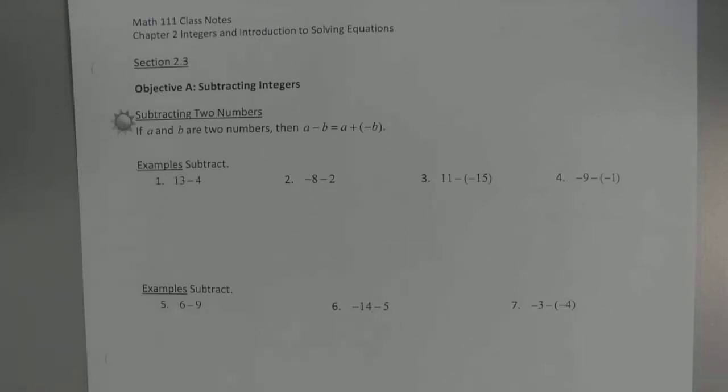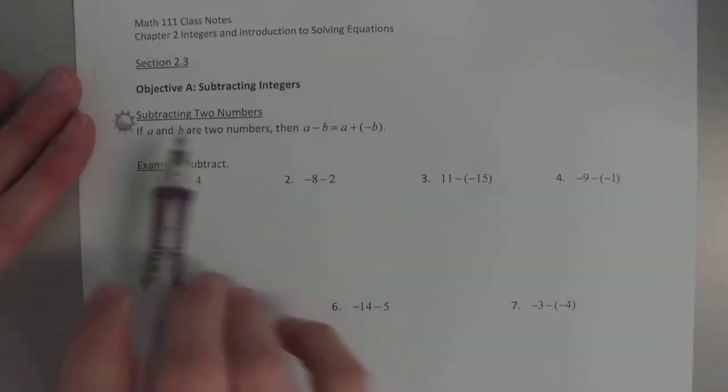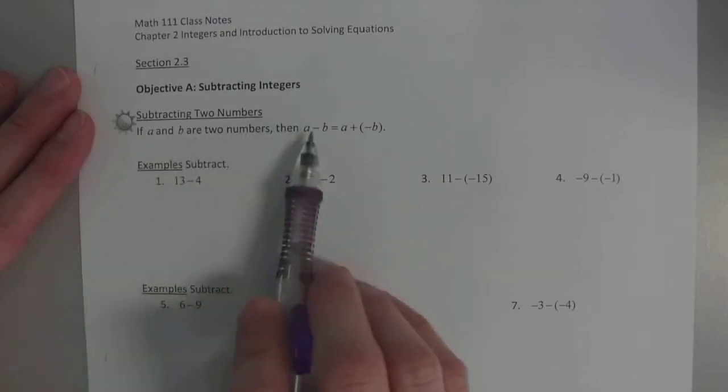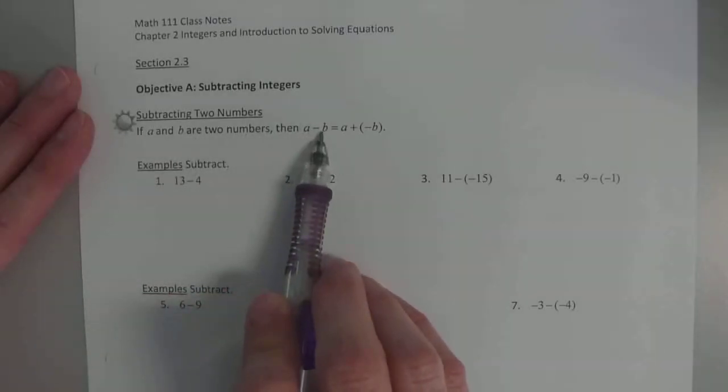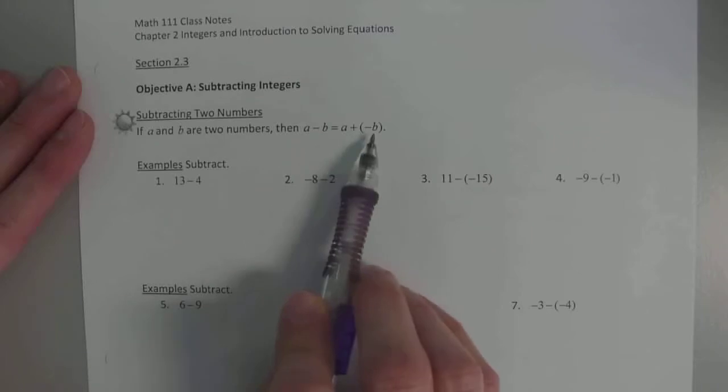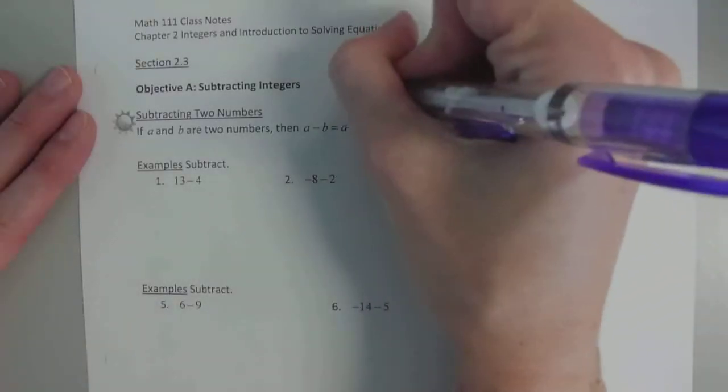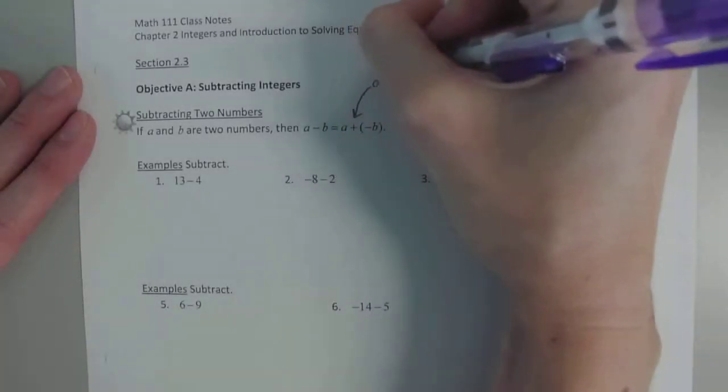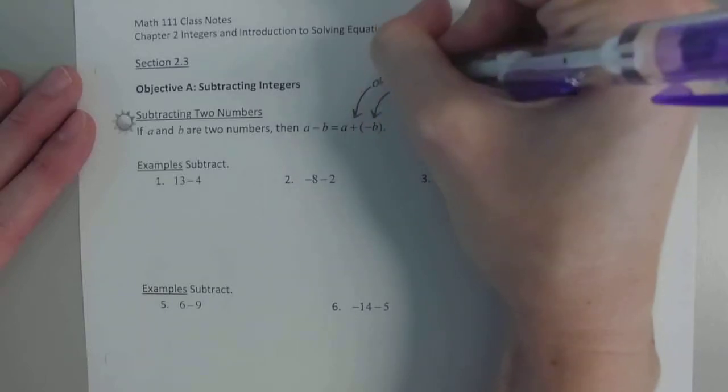So subtracting, how the book teaches you is, hey, we can actually turn every subtraction problem into an addition problem, because you guys already know how to do addition. So how do we do subtraction? It's adding the opposite. So that's what this first part's showing you. It's just saying if A and B are two numbers, then A subtracting B is the same thing as A adding B's opposite. So add the opposite of B.